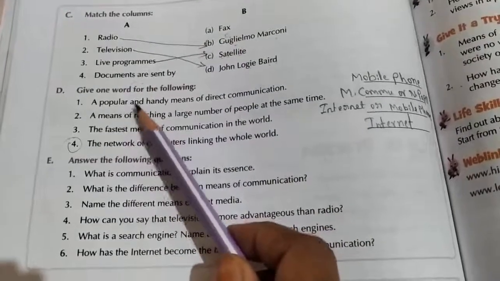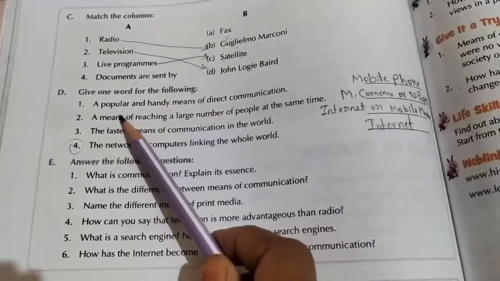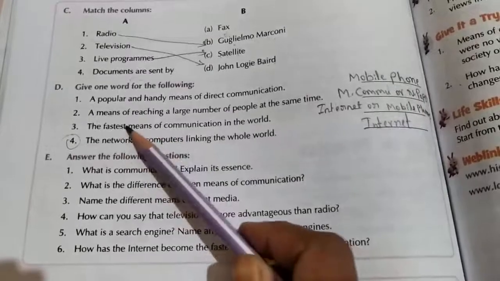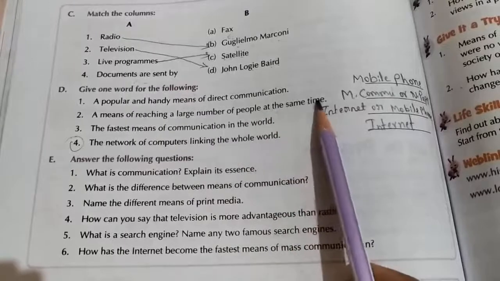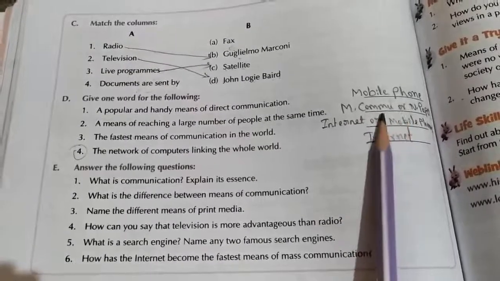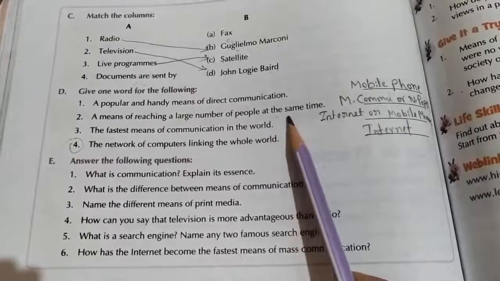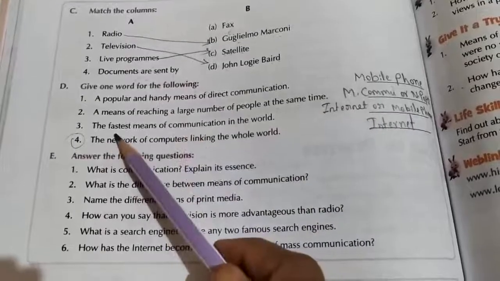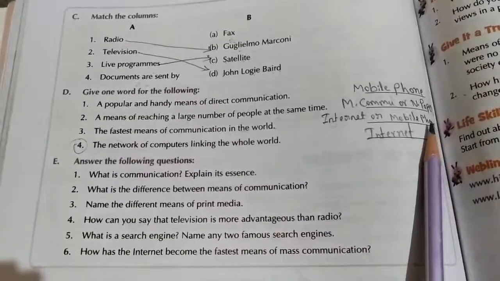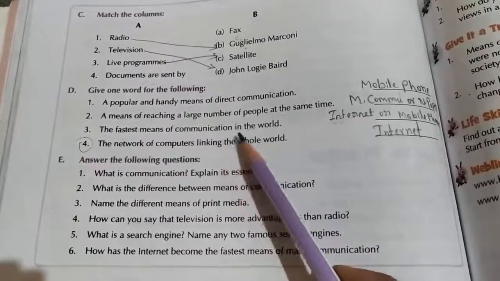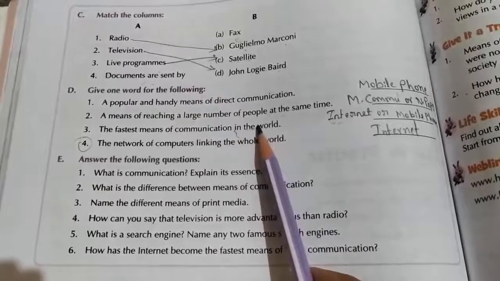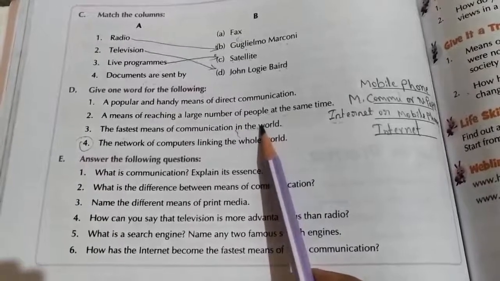The next D, give one word for the following. First one, a popular and handy means of direct communication. That one, mobile phone. Second one, a means of reaching a large number of people at the same time. That one, mass communication or newspaper. At a time they reach a large number of people. So, third one, the fastest means of communication in the world, internet or mobile phone, because nowadays we need that one. Fastest means of communication, and also direct communication, we call mobile phones, that is also the fastest means of communication.